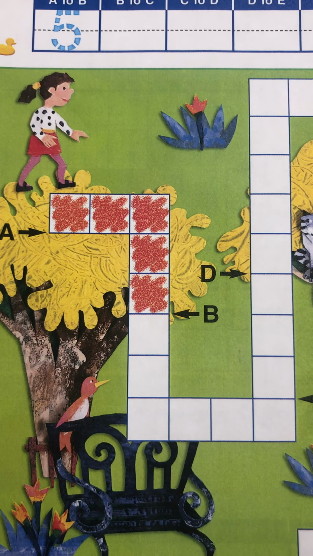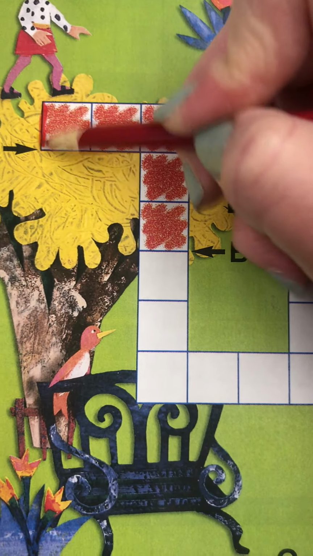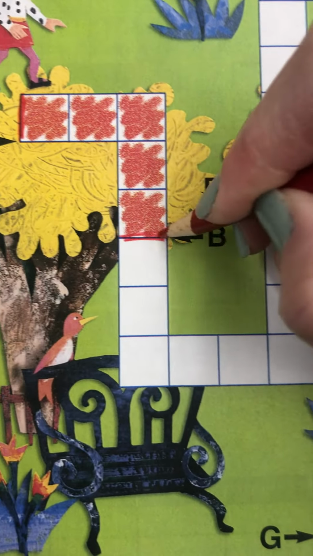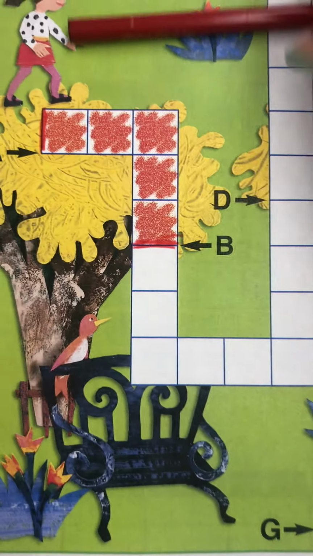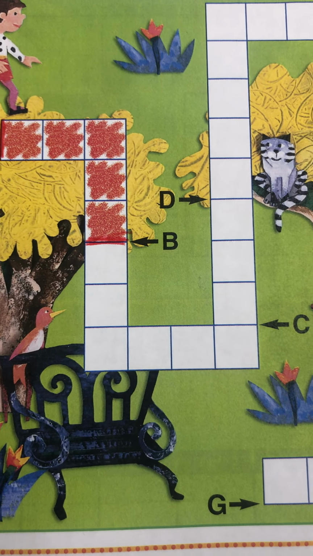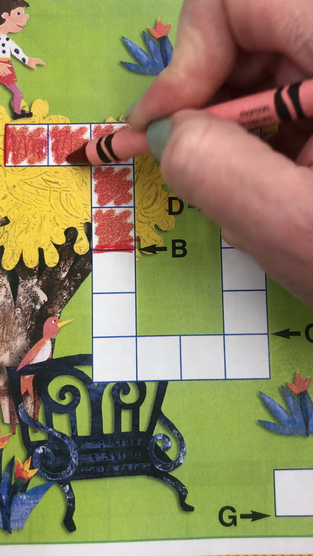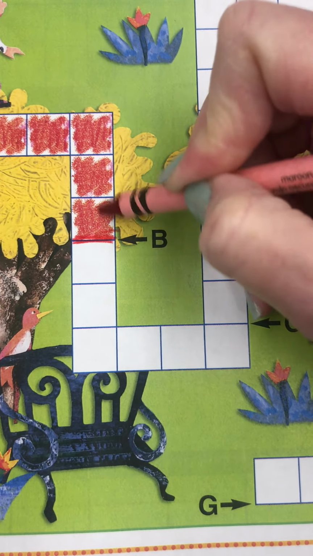Actually, I copied this. This is the original page, and I copied this because I want to be able to mark on this page. So, see how we're starting at point A, and we're stopping at point B, okay? And we're going to color in the boxes or the squares, okay? So, 1, 2, 3, 4, 5.